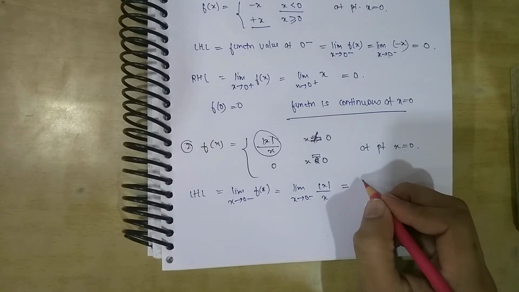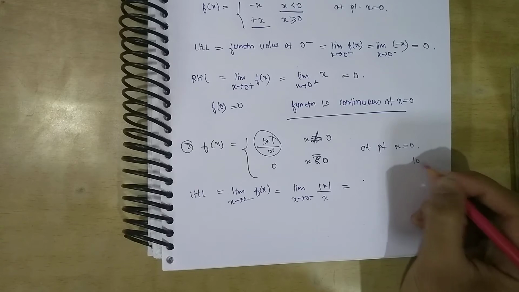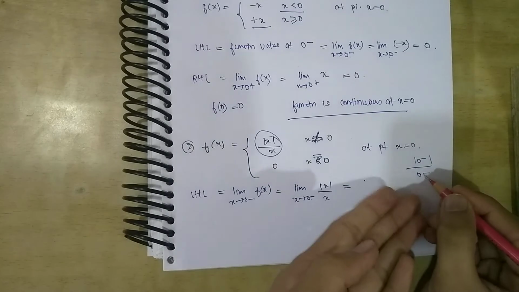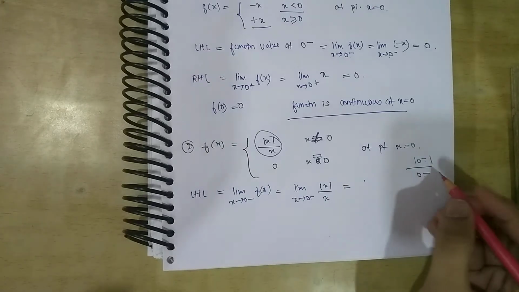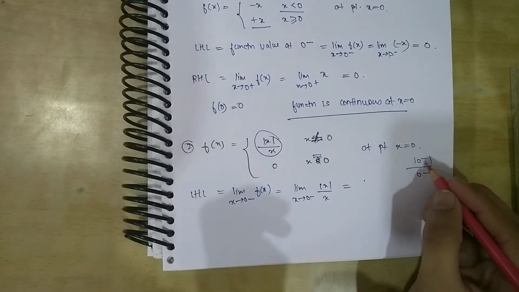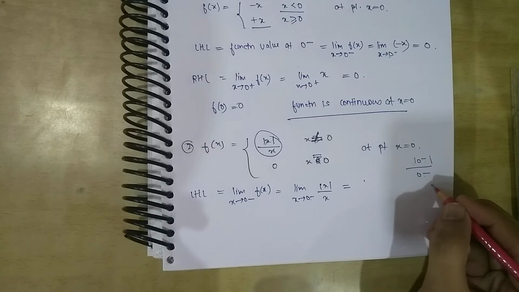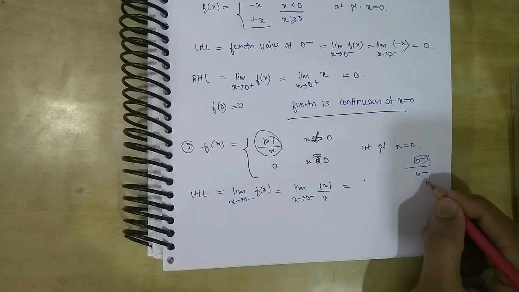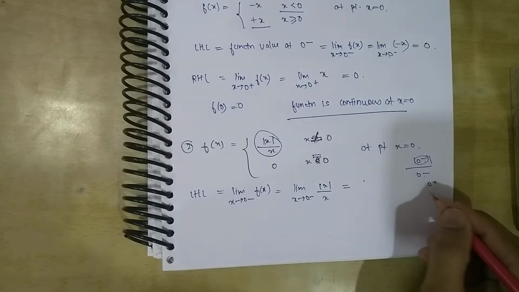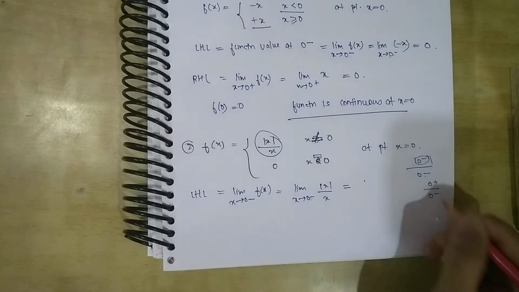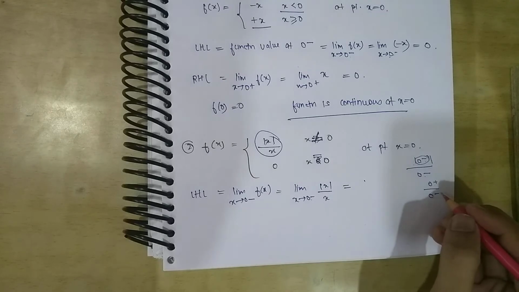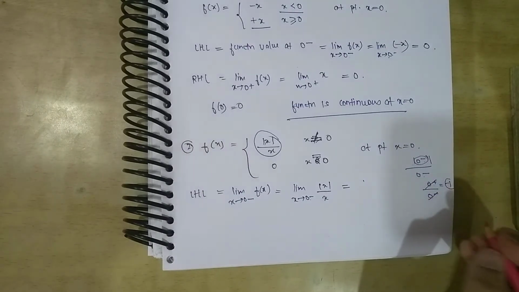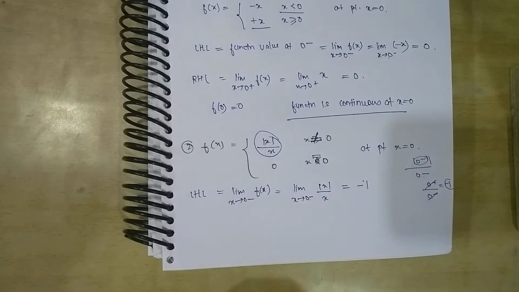Let's substitute them. Let me do it in the rough area. It is 0 minus upon 0 minus. So it is not actually 0, it is a number just less than 0. If we consider the mod sign, the negative number will become positive, because 0 minus is a negative number. So it will be something like 0 positive upon 0 minus, but these numbers are the same. So let's cancel them. It's going to be -1. Fine. So the LHL is -1.